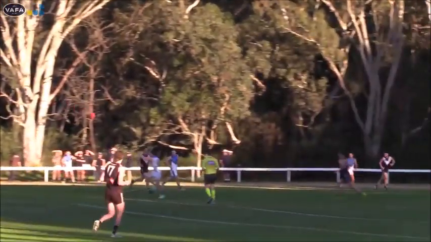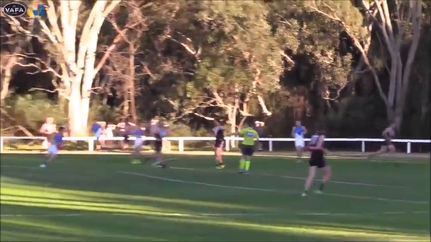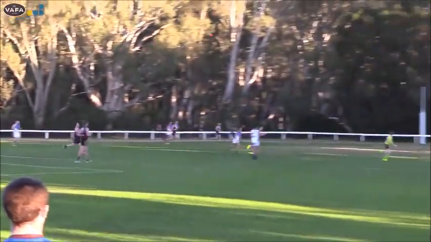Love this little trigger from Ben just to get in good position. Look how hard he works in the next act of play.